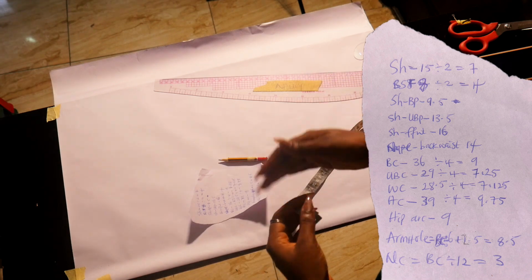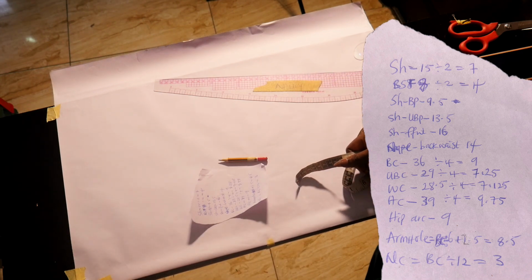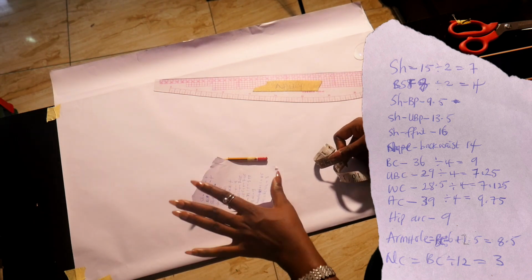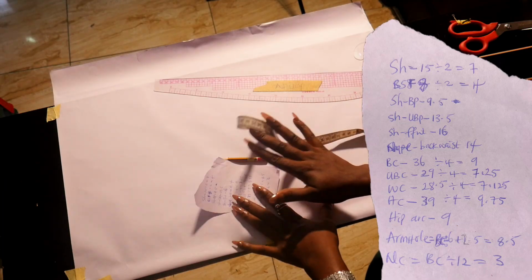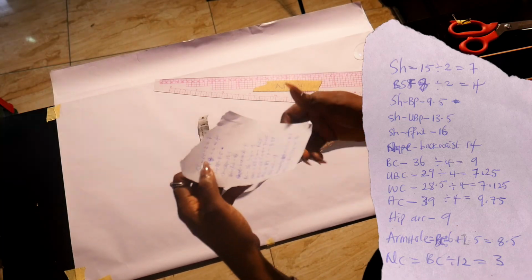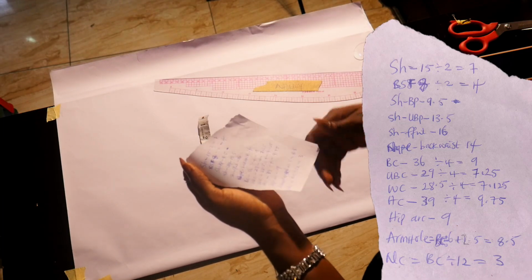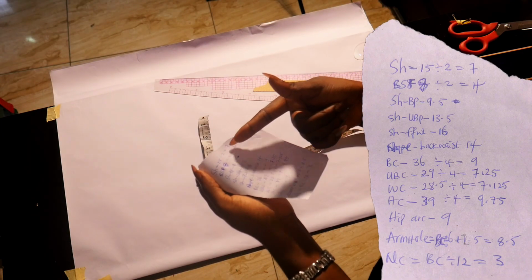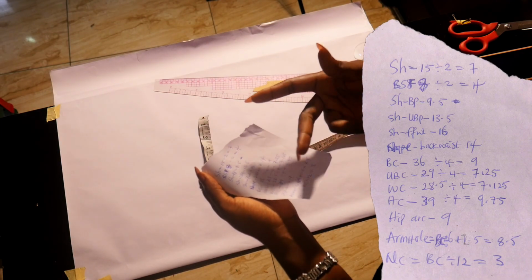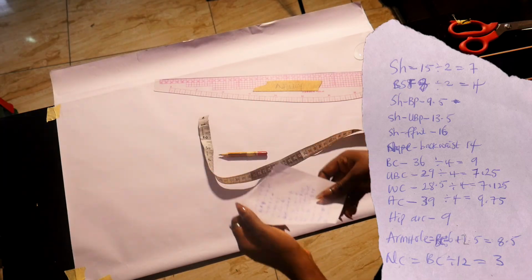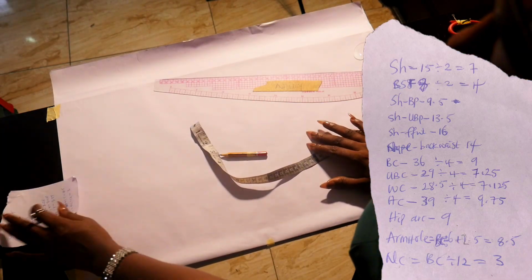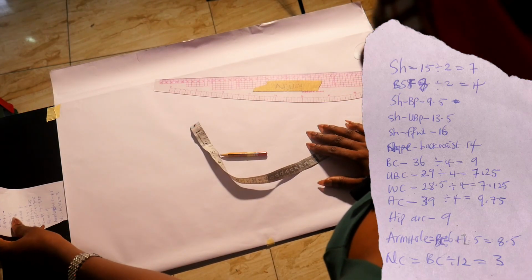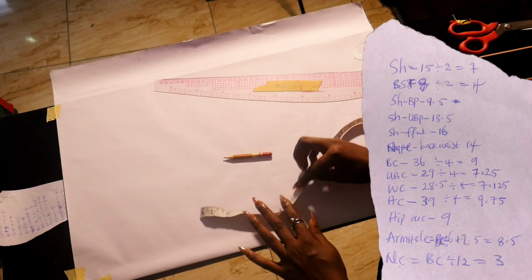So I've divided my measurements according to the formula, and I'll be applying these measurements just like this on my pattern. So I'll be using the answers I've gotten from my division. So that's what we'll be working with. Skip this here so I don't miss it.